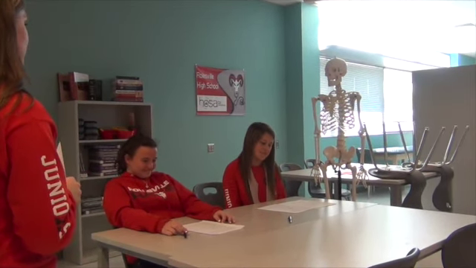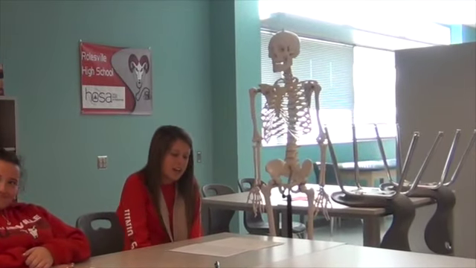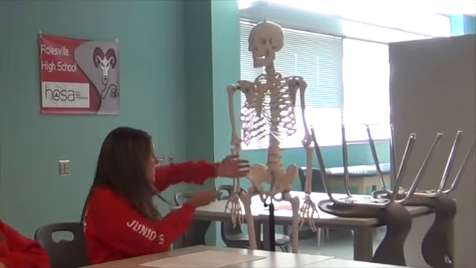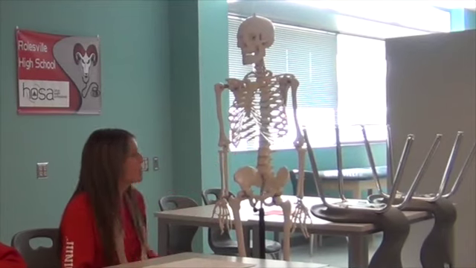Okay, today in class we're going to be reviewing the structural organization of the body. Let's start with anatomical position. Can anyone give me the definition of anatomical position? I can. Anatomical position is when the body is facing forward and your palms are at your side with your palms facing up. This skeleton over here is demonstrating anatomical position.